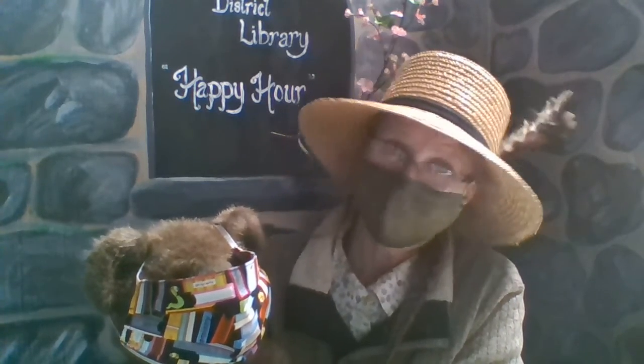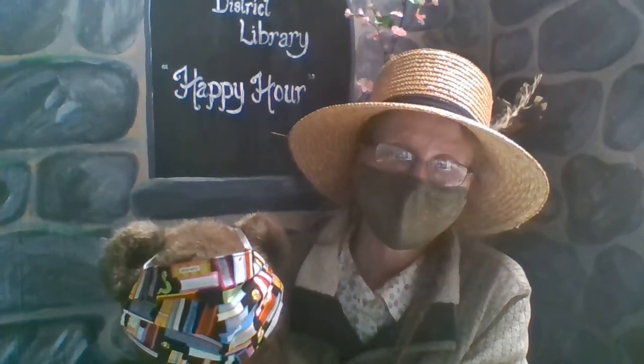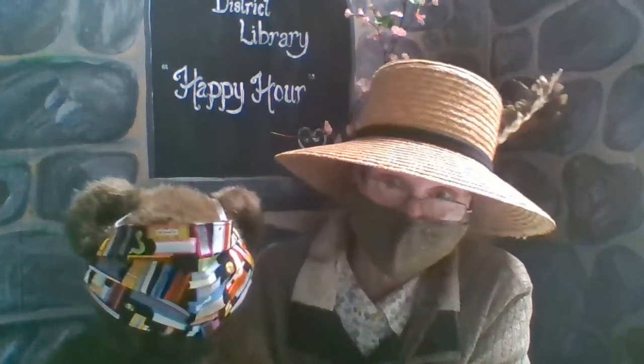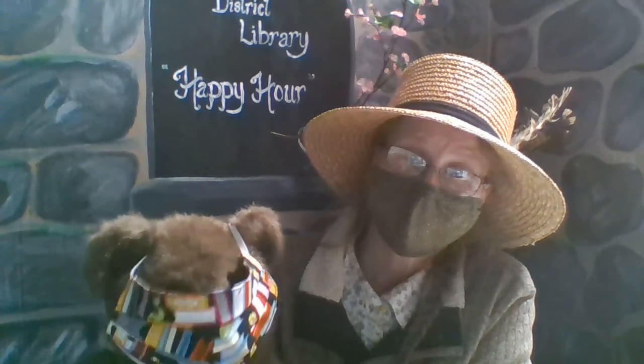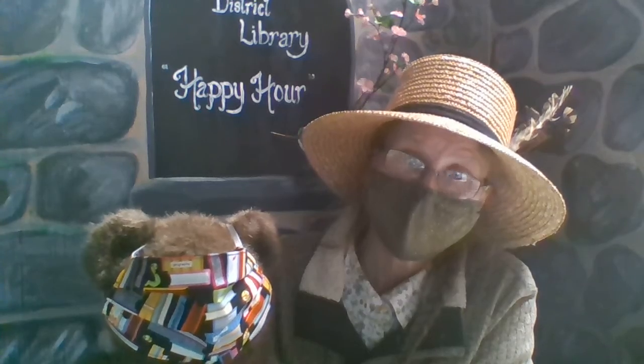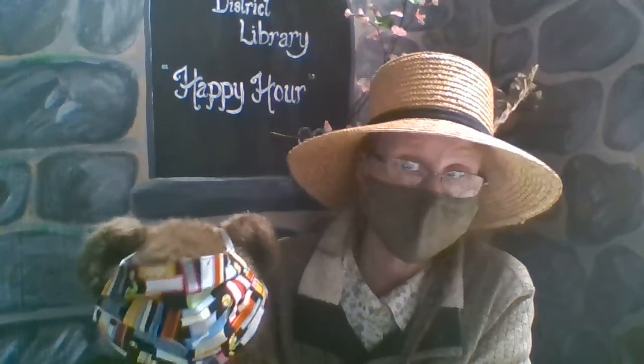Now, do we always like to wear the mask? No, we don't always like to wear the mask. But if I want to be around my friends and I want to keep them safe because I care about them, I'm going to wear the mask, just like Mr. Bear. Now, by wearing that mask, Mr. Bear's germs are not going to get on me. And by me wearing the mask, my germs are not going to get on Mr. Bear. And that way we're going to take care of each other.